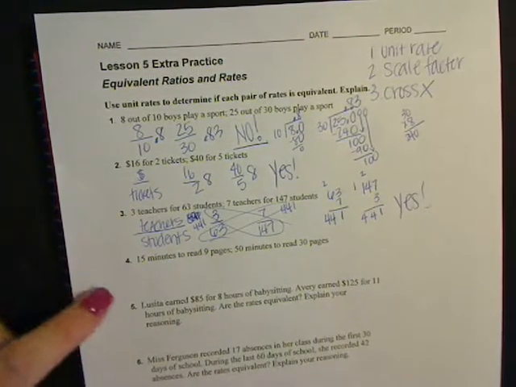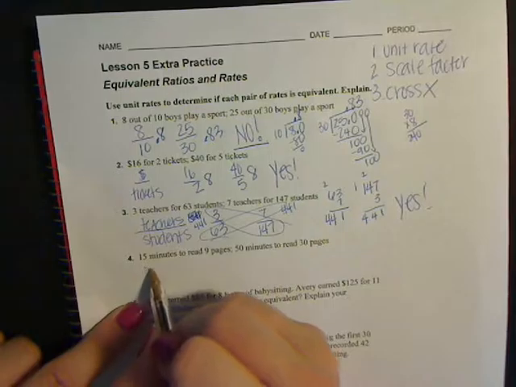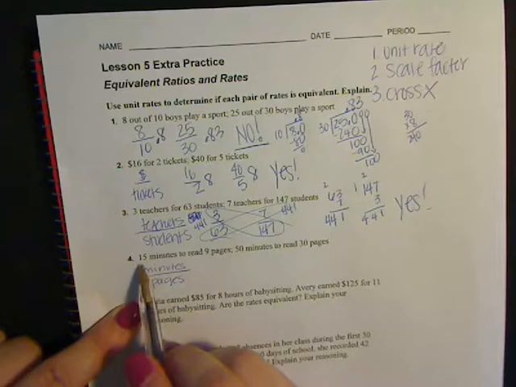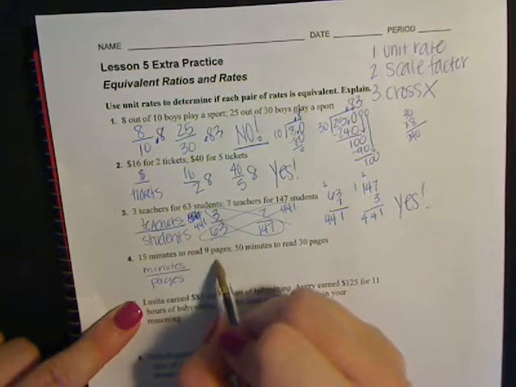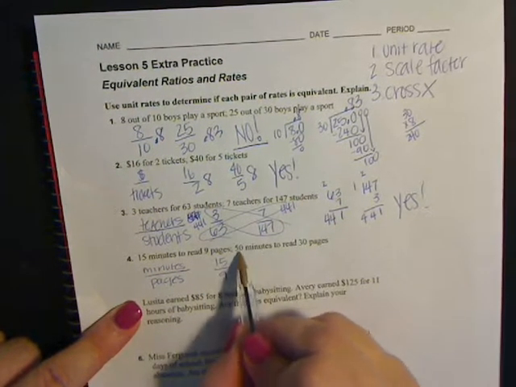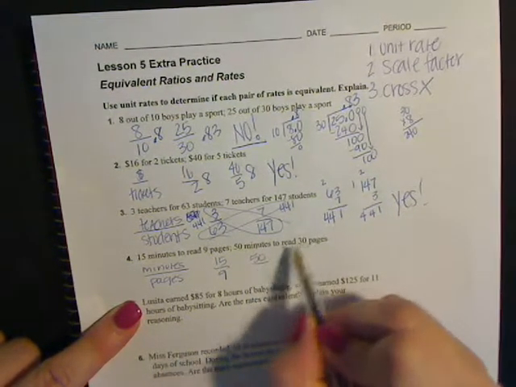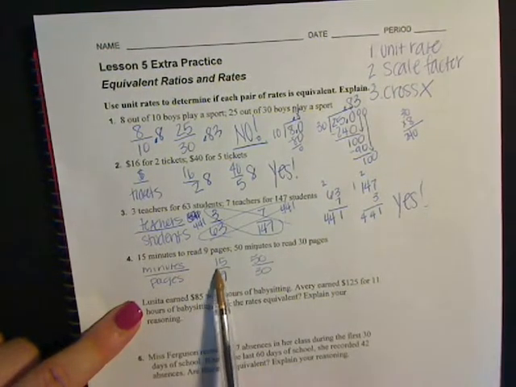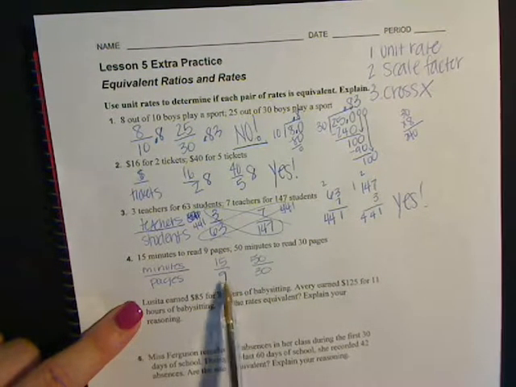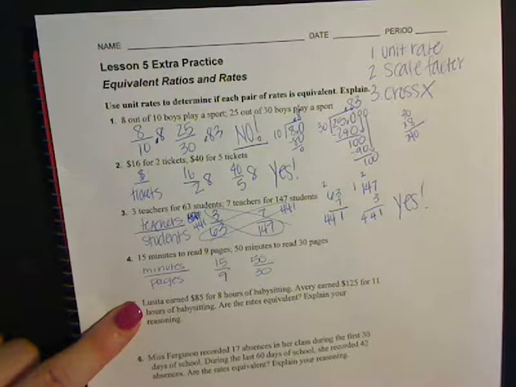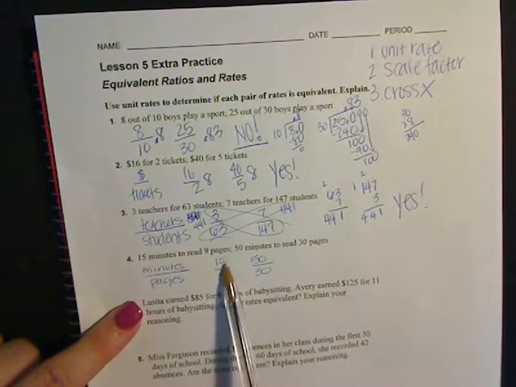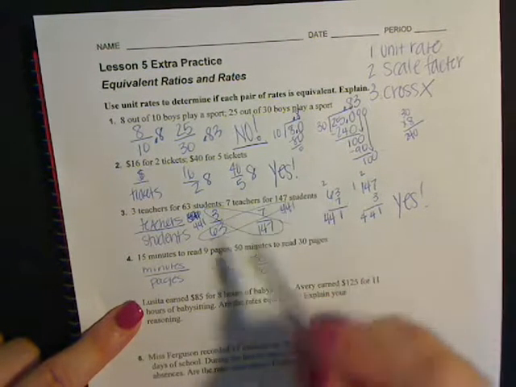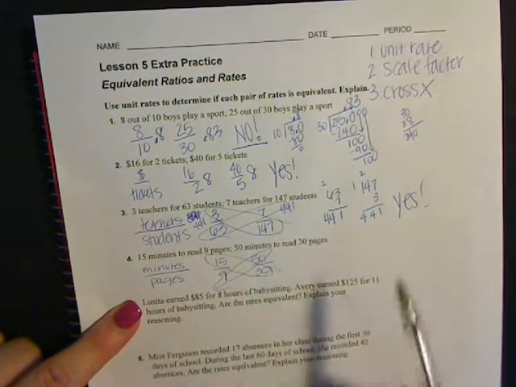Number 4, 15 minutes to read 9 pages. So I'm going to do minutes over pages. 15 minutes and 9 pages. So 15 over 9. And then 50 minutes, minutes goes on top, to read 30 pages. 30 goes on bottom. Well, let's look for scale factor again. Is there a pretty number that I could multiply 15 by to get 50 or 9 by to get 30? No. We could use the unit rate and divide 15 divided by 9, 50 divided by 30. We can do that. Or we can cross multiply. So let's try that one.